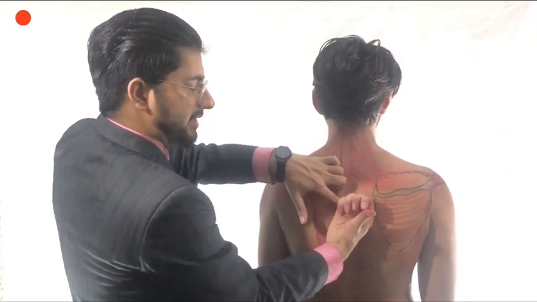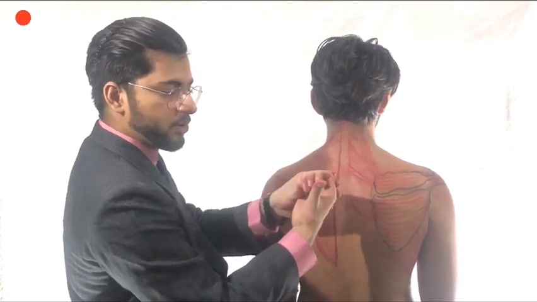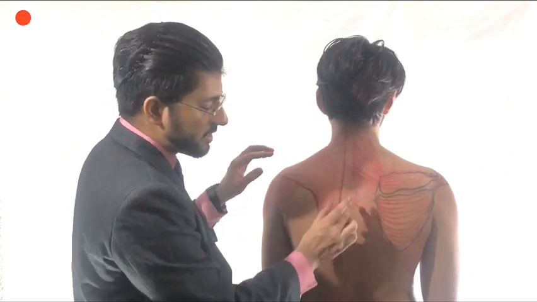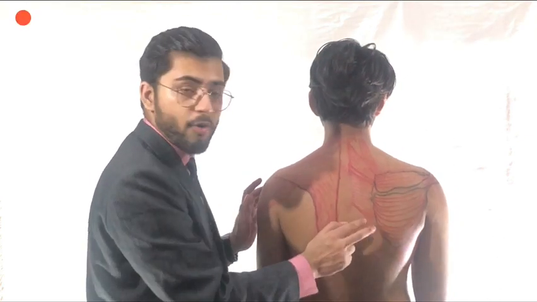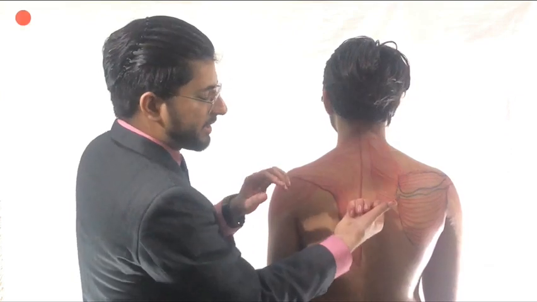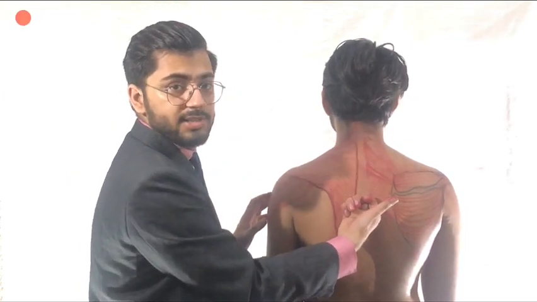Now it is rotated like this. So what happens is the front part will go towards the left and this is going towards the right. So this is a bit of rotation on this side, presumably because these muscles are overactive, so they are pulling it towards this side, that is why it's going towards the left side.